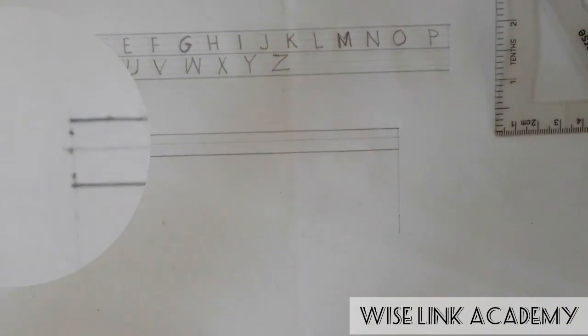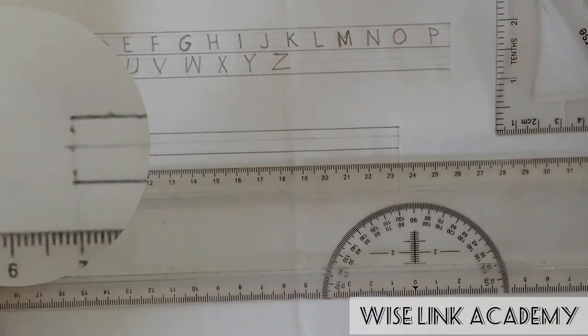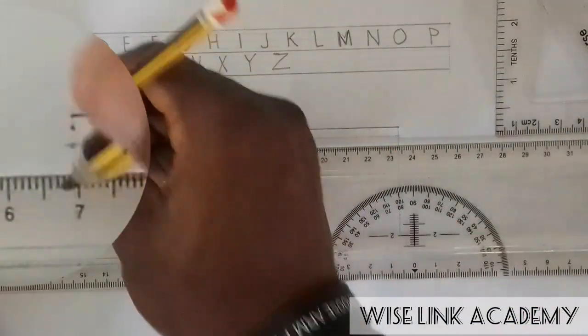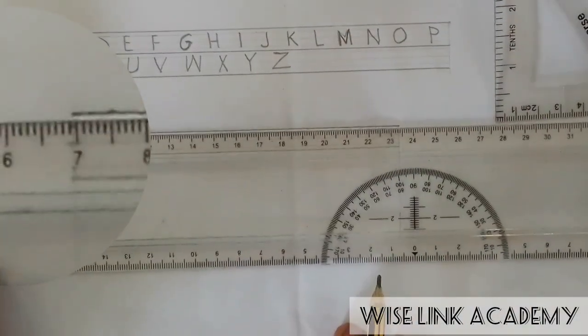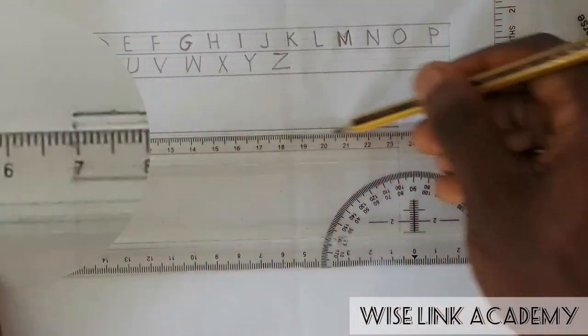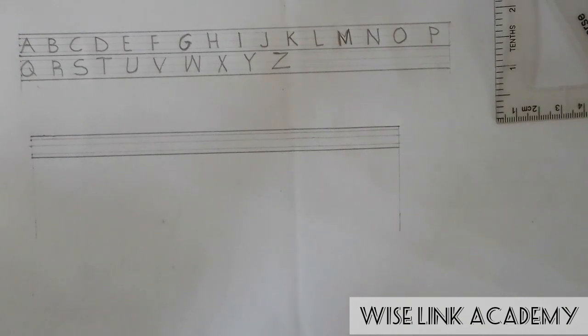So those points I've indicated. I will take my T-square this way and draw a faint line, right? I draw a faint line from this point this way, and move up to this point and draw another faint line. So I have this, as you can see in front of you.